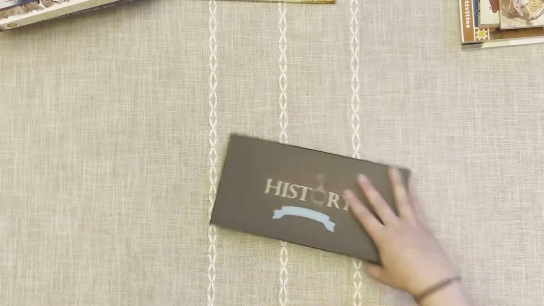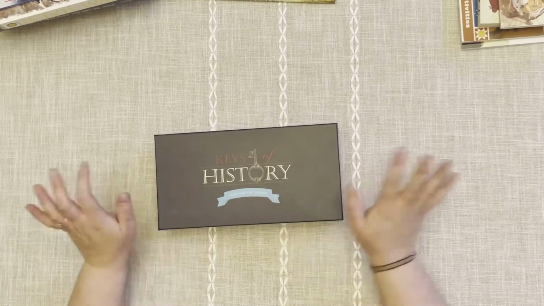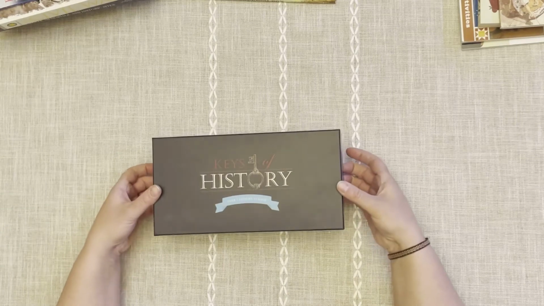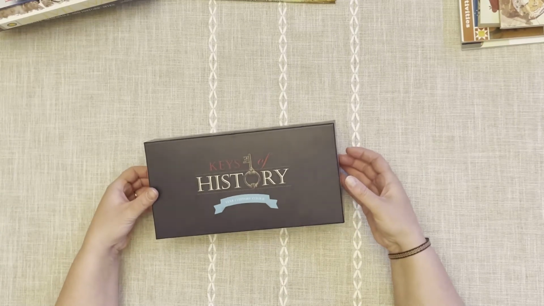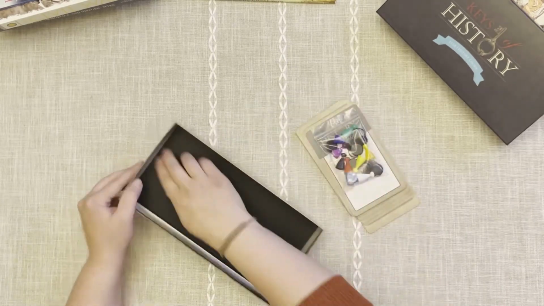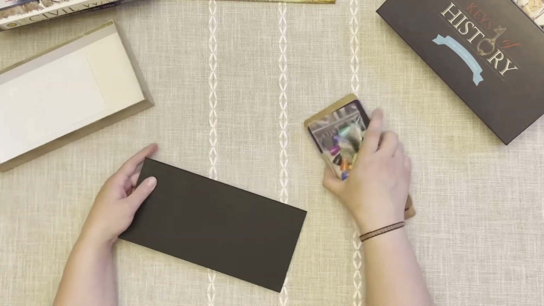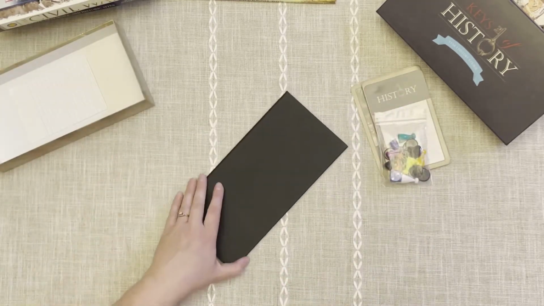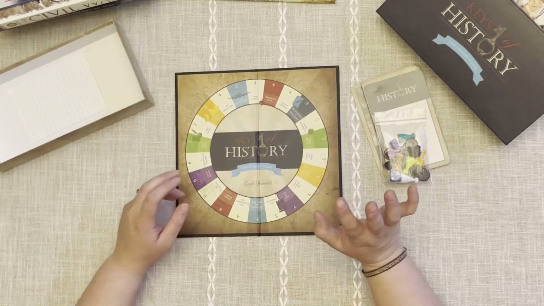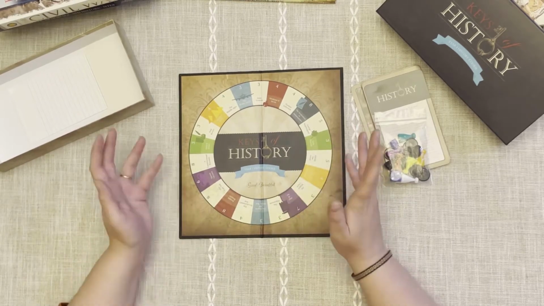Now, I did talk about this in my last video, so I'm going to keep it short. This is Keys of History. We will be using this for every unit study or main lesson block that we do. It is the year 1 history course game from The Good and the Beautiful. We don't use their curriculum anymore for history. We do use it for science, but we don't use it for history specifically because it is a year-long course and we like to do unit studies. Their science curriculum options are unit studies, so we love those.